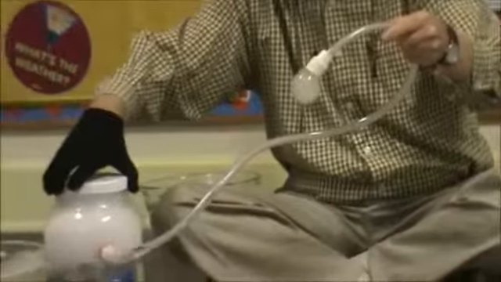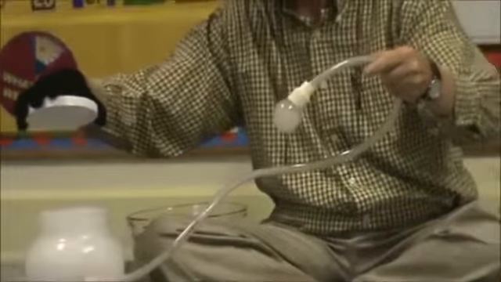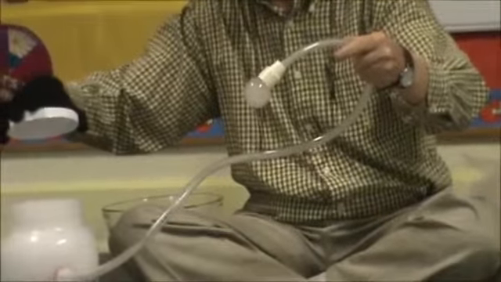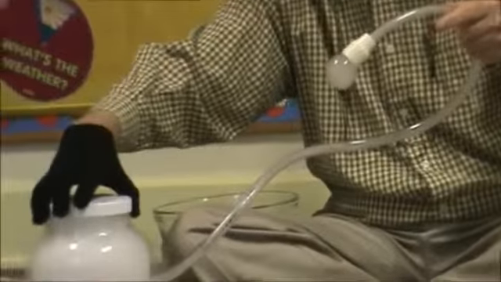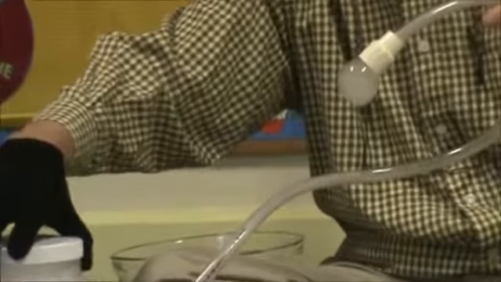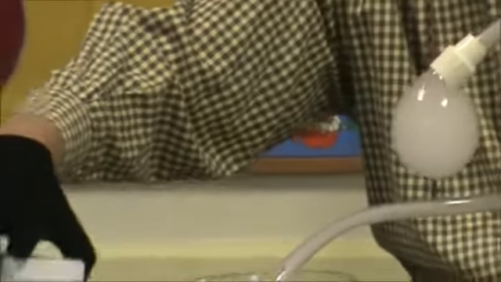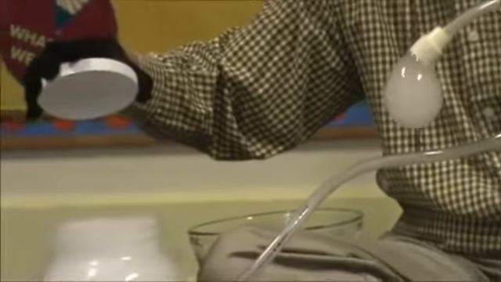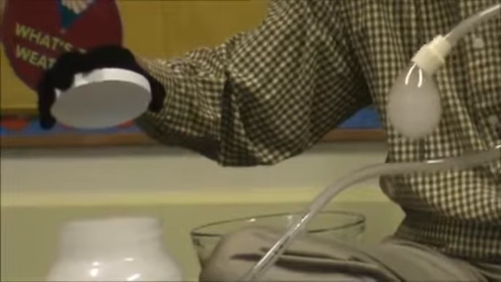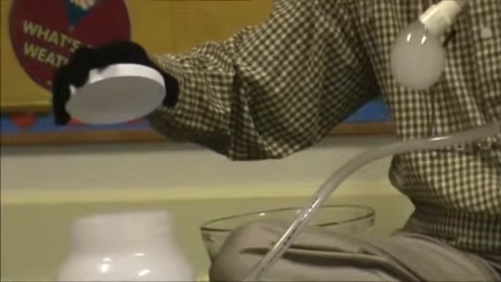Can we touch those bubbles? And then if I open this up, it shrinks back. And if I close it, it grows bigger. Wow. And if I open it up, it gets smaller. What is she doing?